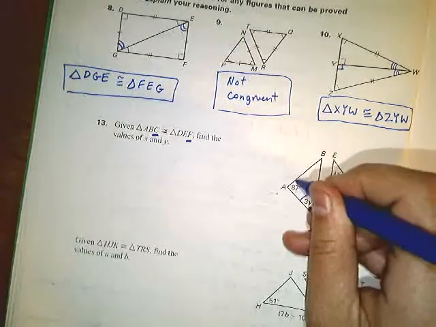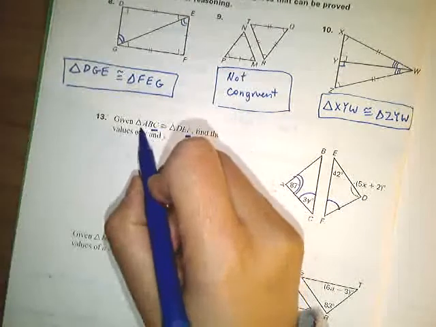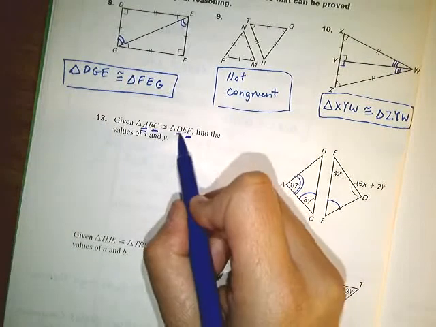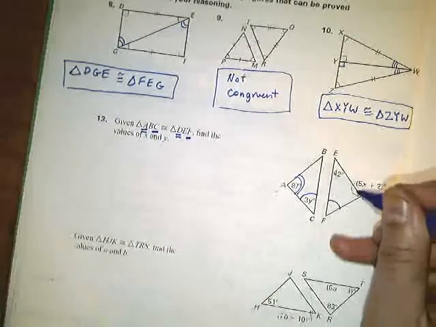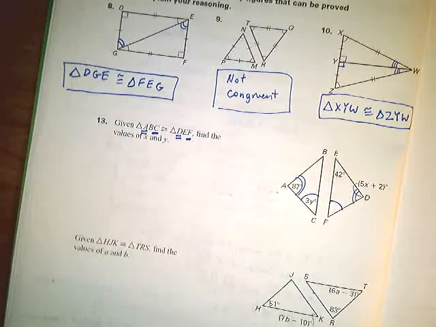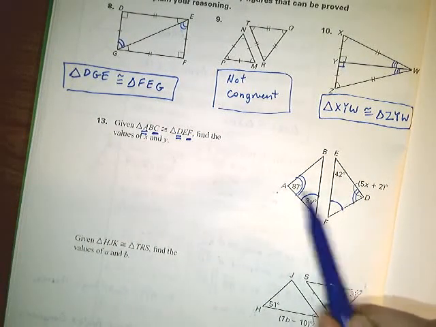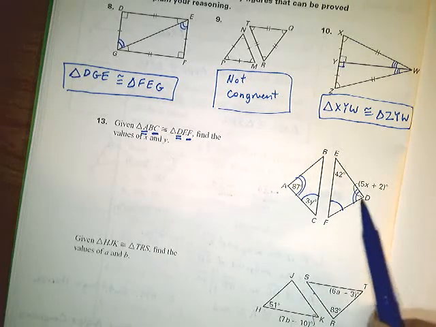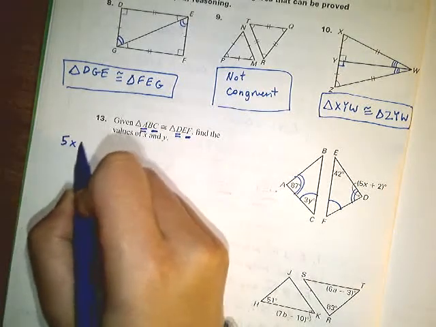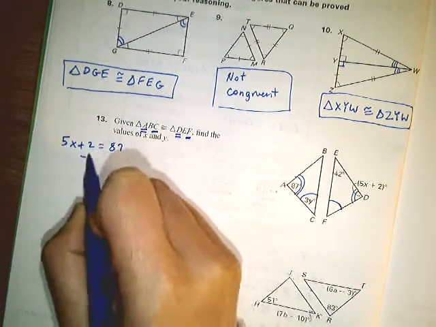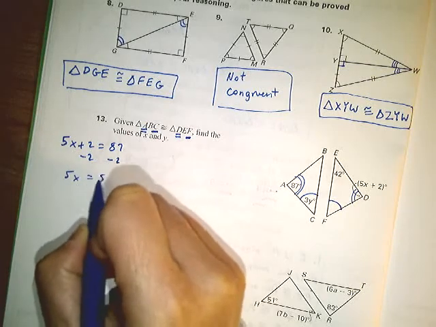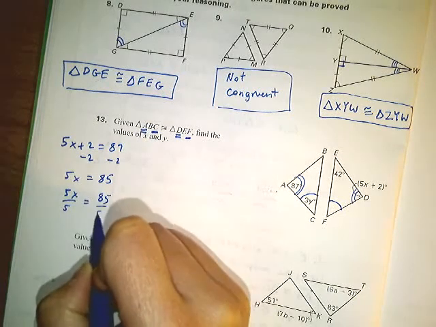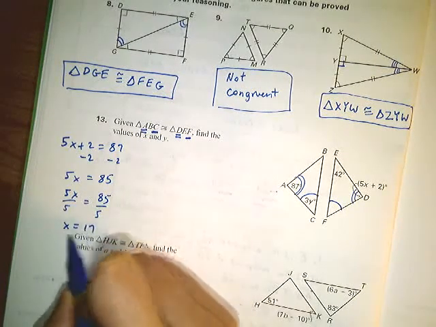Well, I know that corner A is corresponding to corner D according to the definition of congruence here. Statement of congruence. So, okay, if these two are congruent, then I can say that they're equal. And so I can set up an equation where 5x plus 2 is equal to 87 degrees. So if I subtract on both sides, then x equals 17.